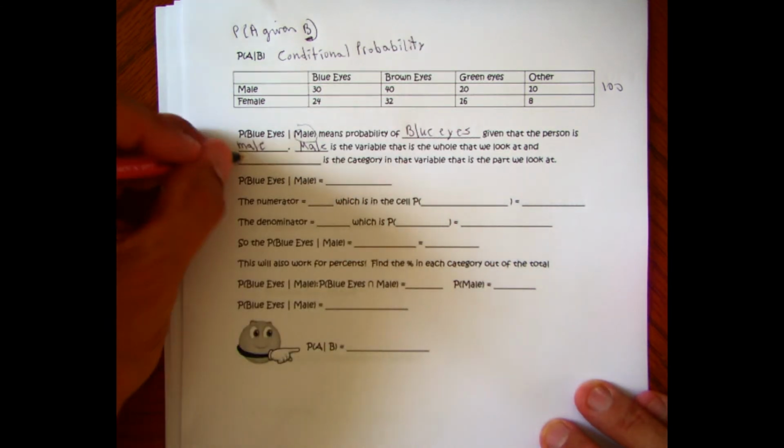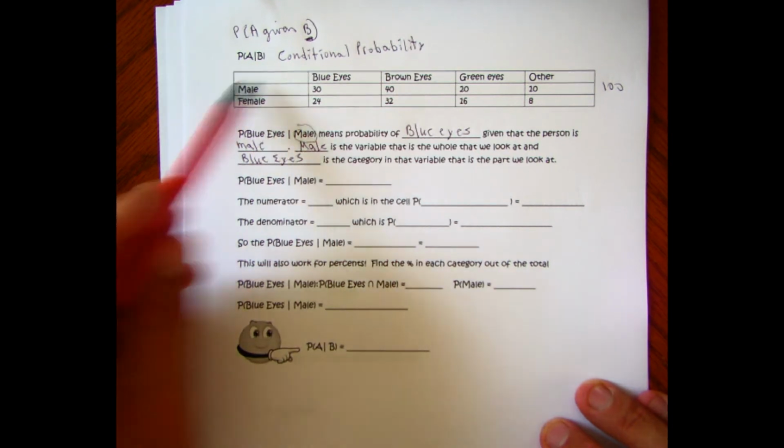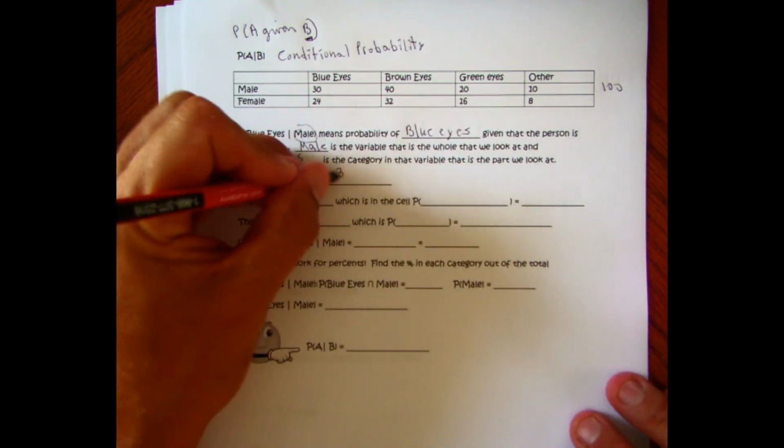And blue eyes is the category within males that we look at. So we say, oh, okay, let's look at the male row. There's 100 of them. How many of them have blue eyes out of that 100? 30. So it's 30 out of 100. So the probability that someone has blue eyes given that they're male is 30%. So that equals 30 out of 100.